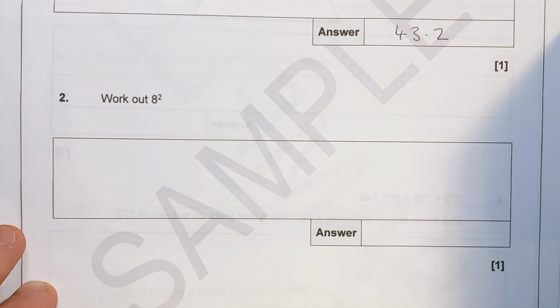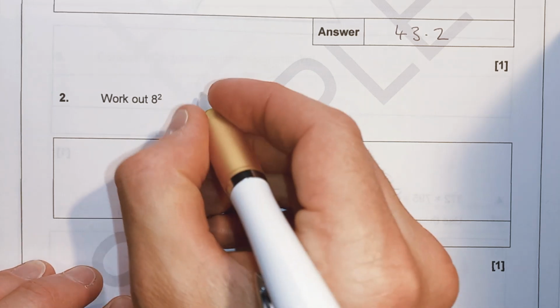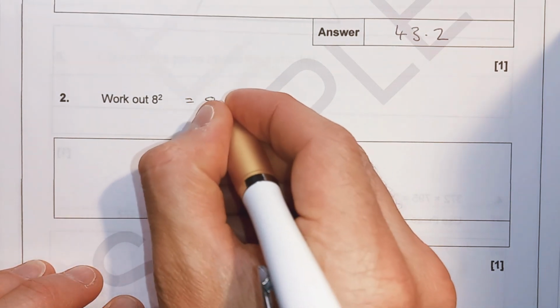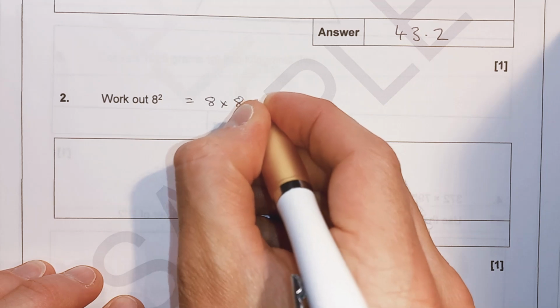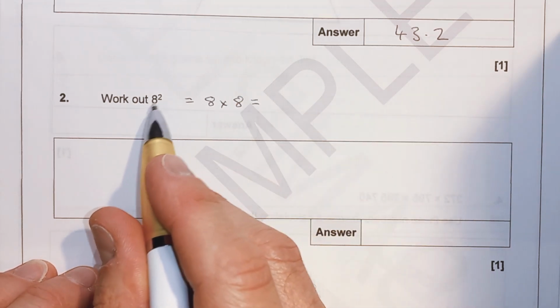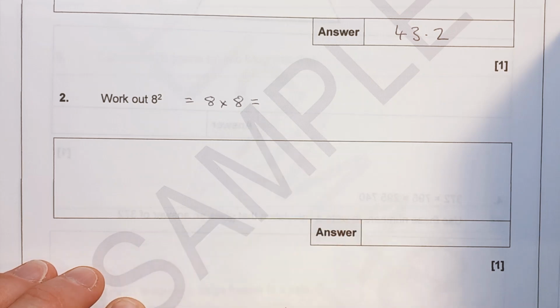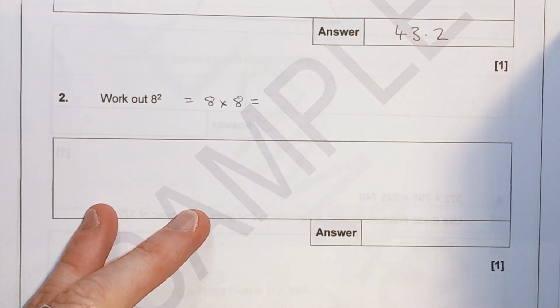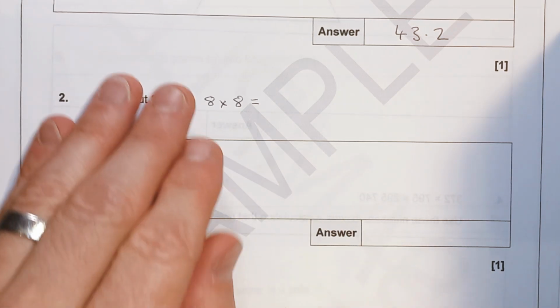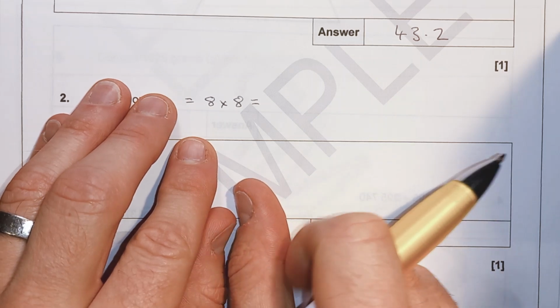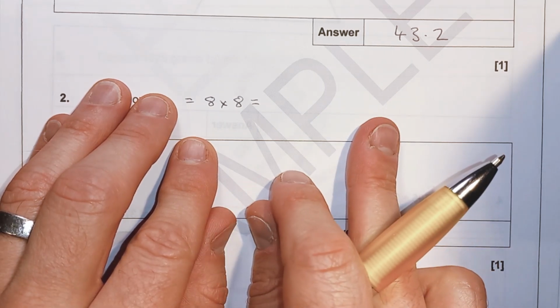Question 2. Work out 8 squared. Well, that means 8 times 8, so not 2 times 8, but 8 multiplied by itself. So we've got 8, 16, 24, 32, 40, 48, 56, 64.